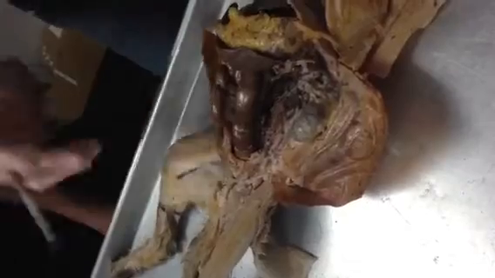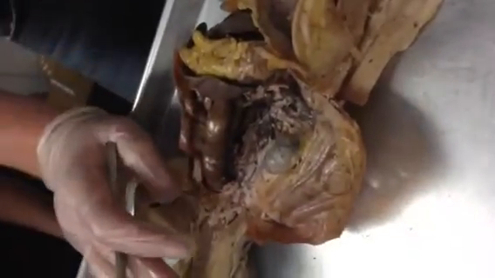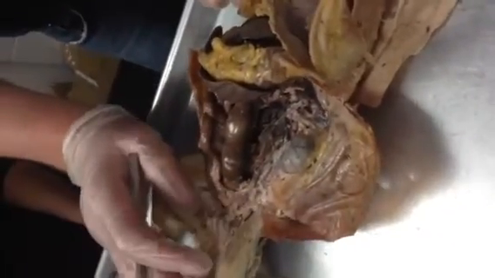But it's my understanding for the exam, the male reproductive system is going to be tested on the rabbit, because everything's a lot bigger there.